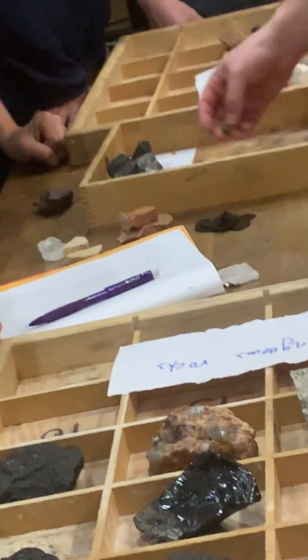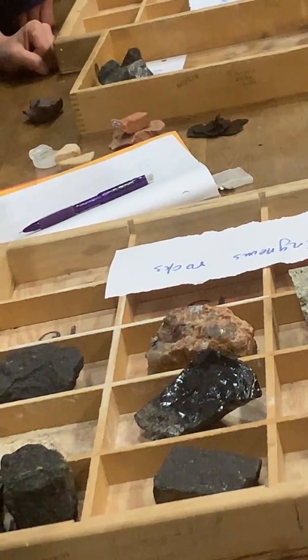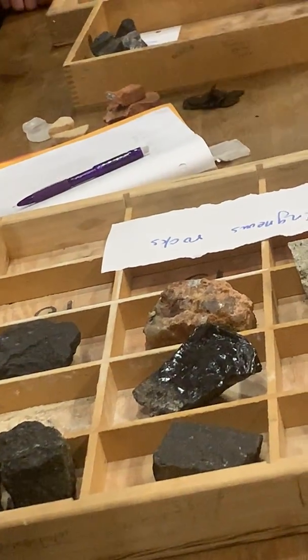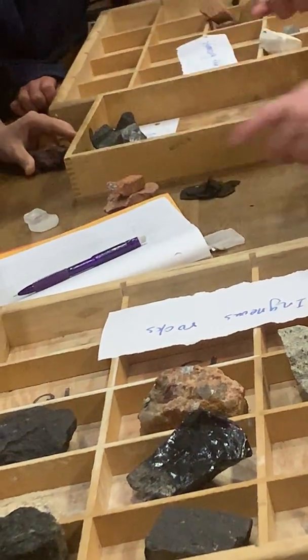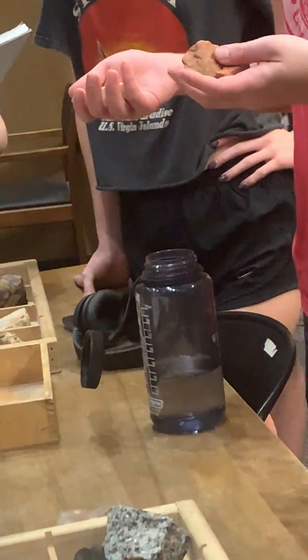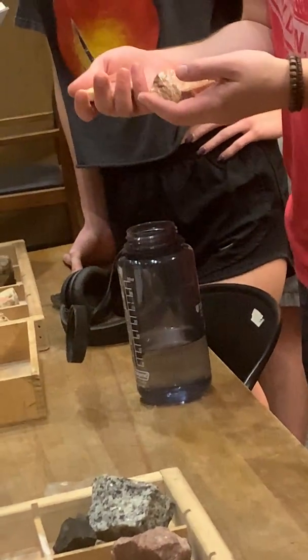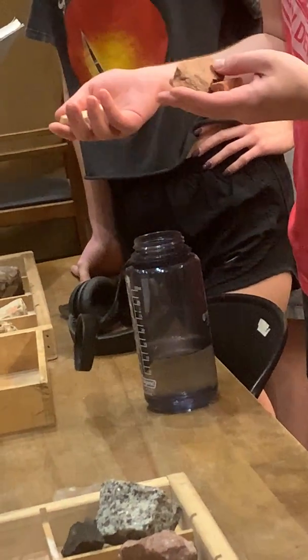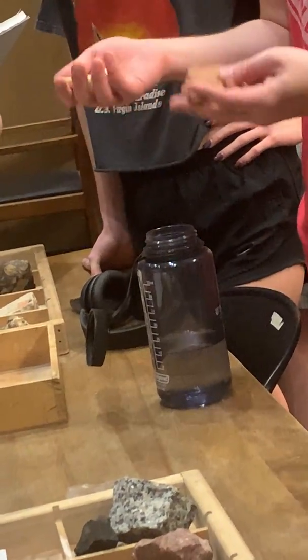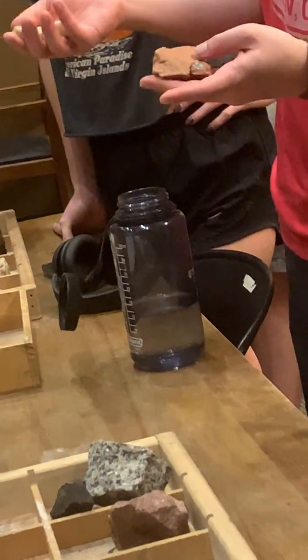Whatever works for you, if you have a little mnemonic device, it doesn't matter. Also remember that color, for our purposes, is a decent strategy, but if you have to tell me how you distinguish between them, you can't say color because it's just not always reliable.